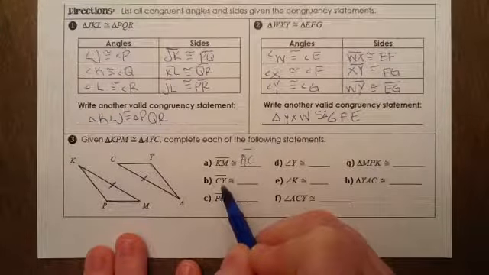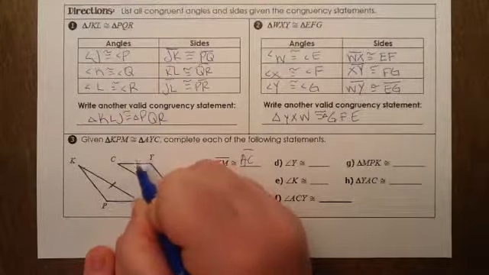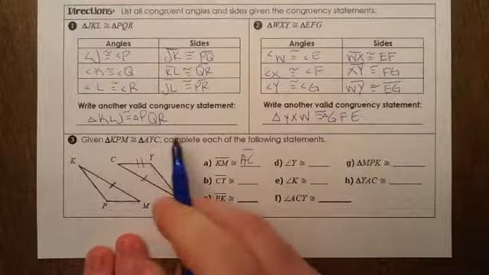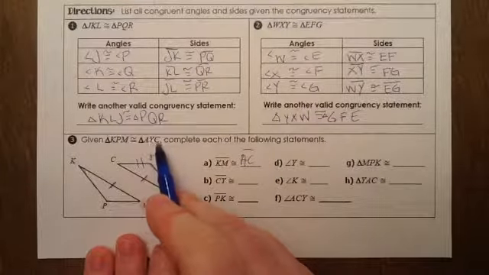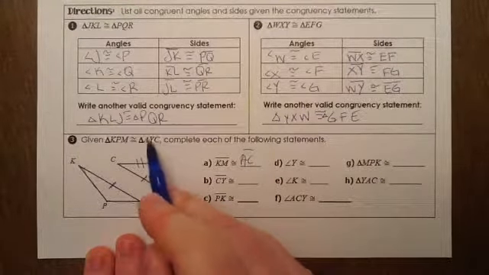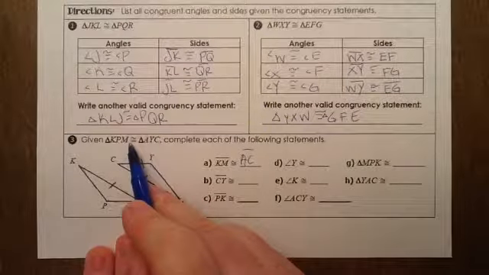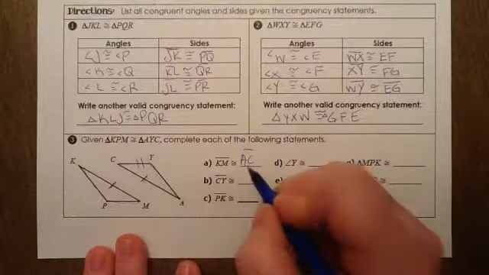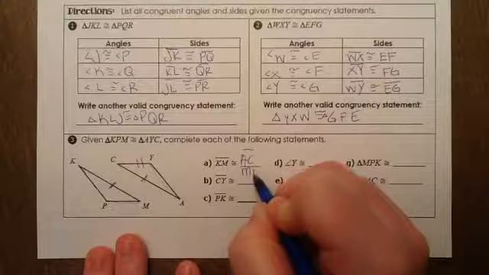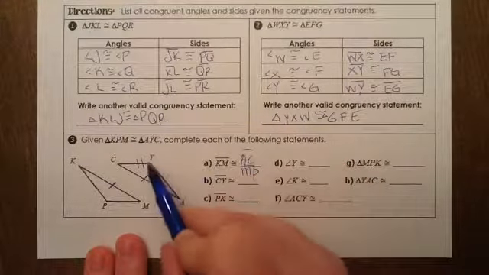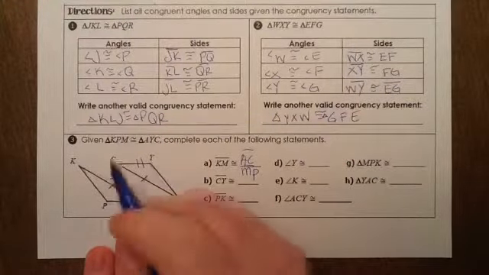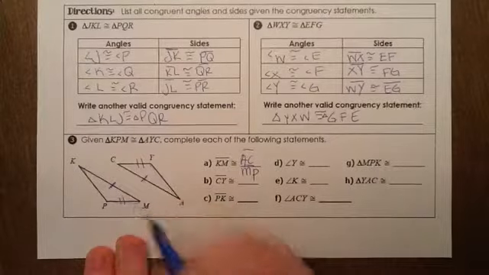Let's look at CY. This one right here. CY. Now this goes backwards, so last, middle. So that should be MP. Make sure that matches here. If I were to spin the triangle back, it should be down here.